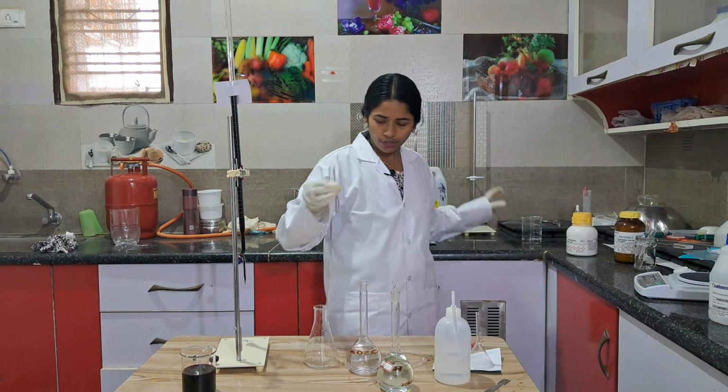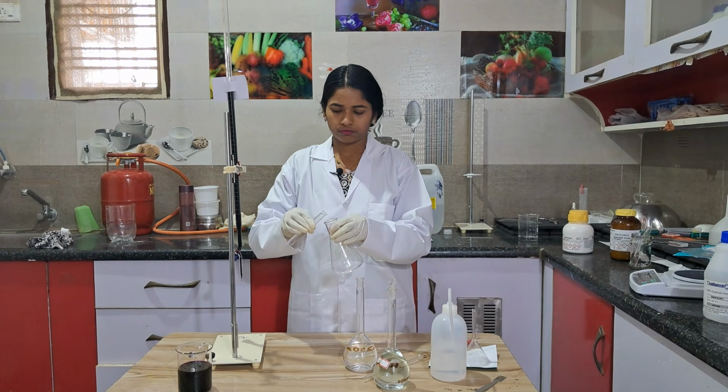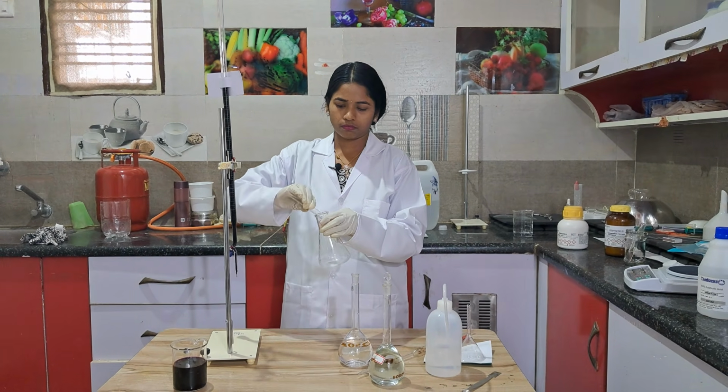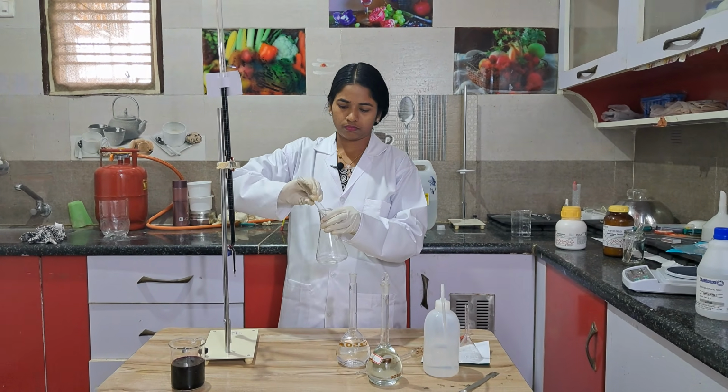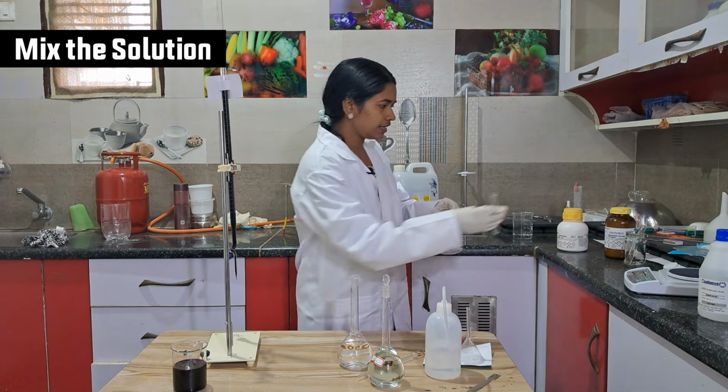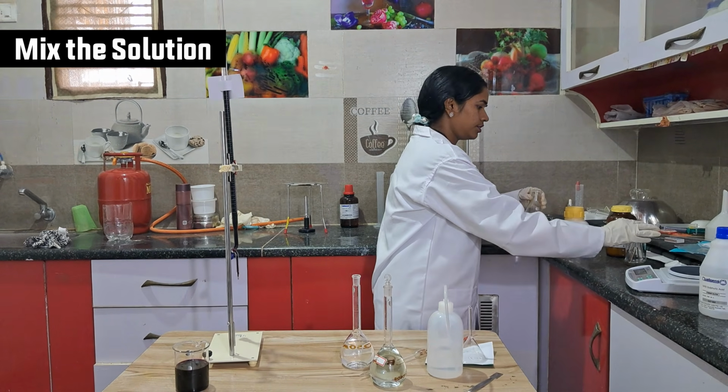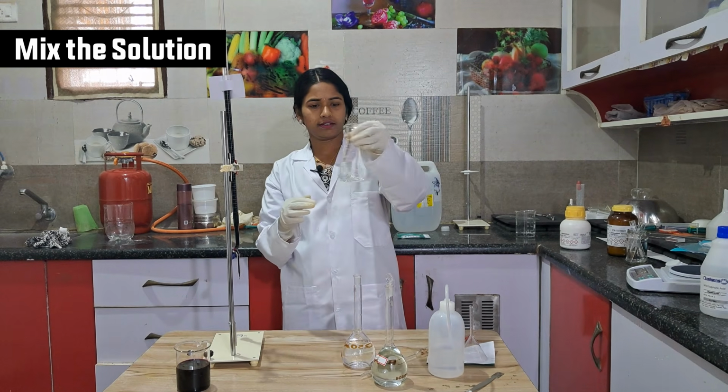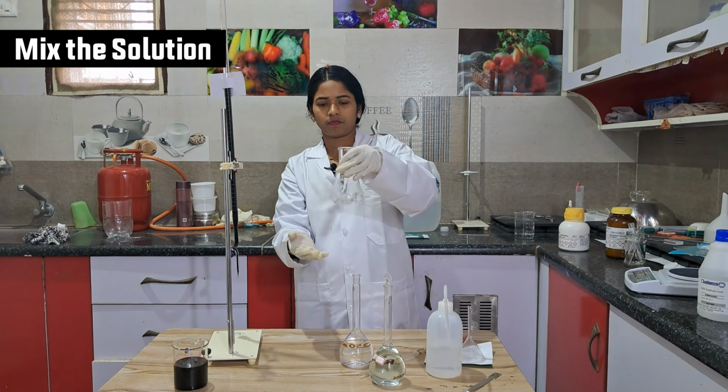So, one test tube full. Stir the solution like this. Just swirl it like this. Both will be mixed.